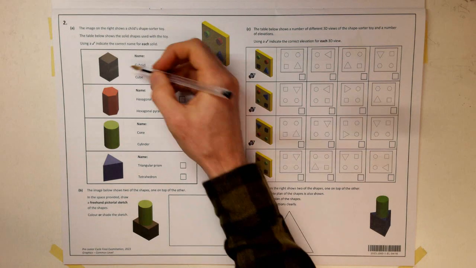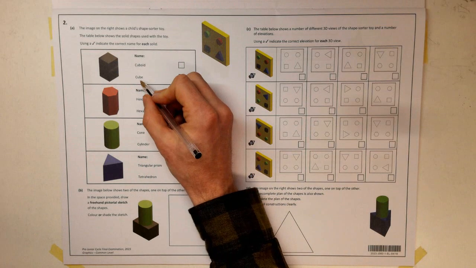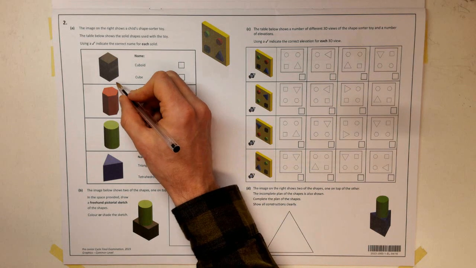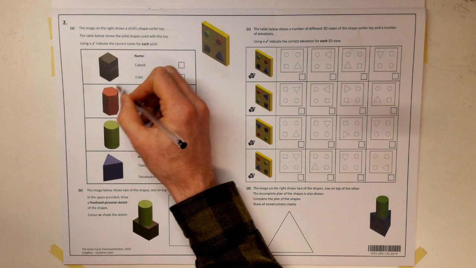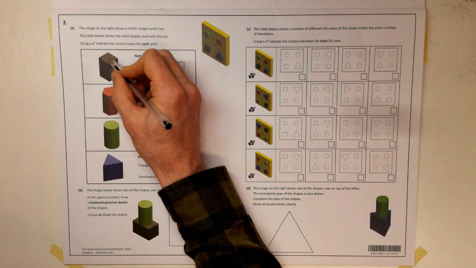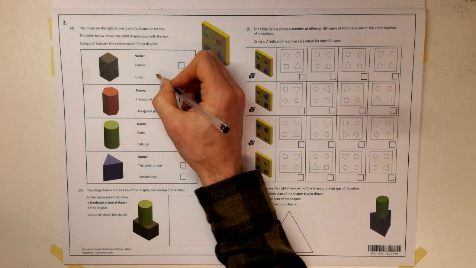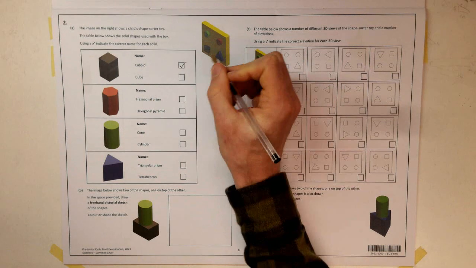So first one up. Okay, a cuboid, all sides are the same length. Okay, we can see we've got the length, the width, okay, but the height is different. So we have a square base, but it's higher than a normal cube, so it's a cuboid.